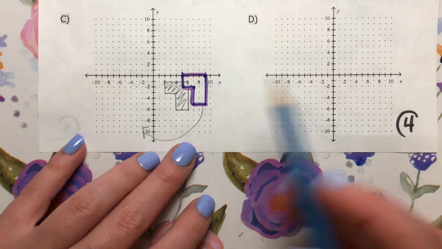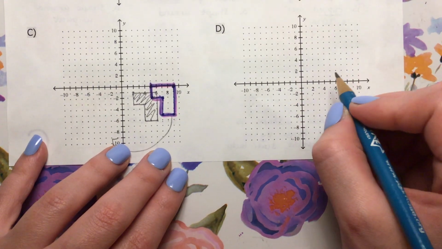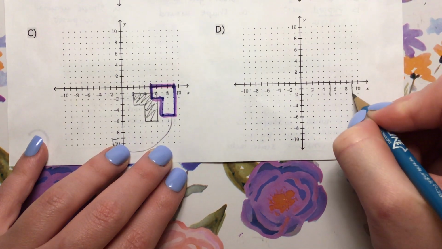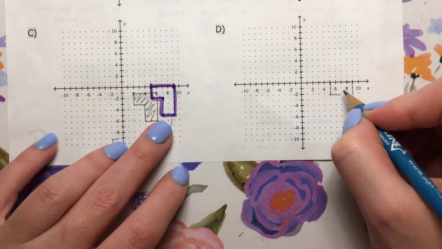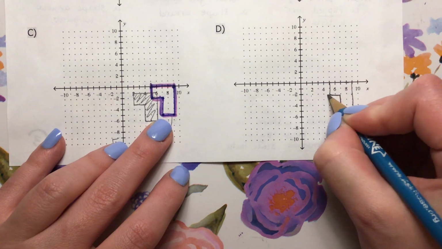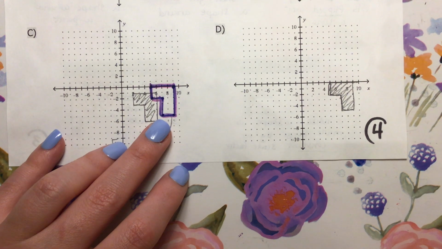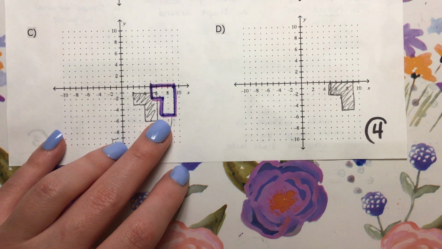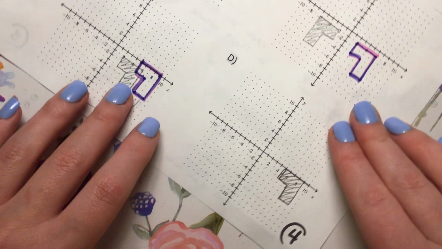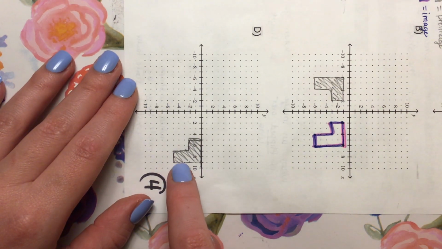And let me just go ahead and put this pre-image over here on this graph for us, just so we easily have it. Okay, so here's our pre-image. Now, a way that you can think about rotations is to literally turn your paper 90 degrees clockwise. So if I'm turning this 90 degrees, now notice where this has ended up.